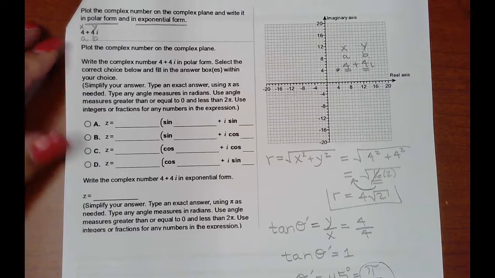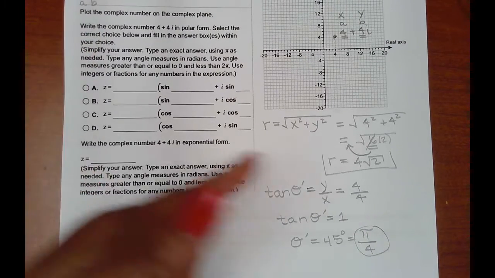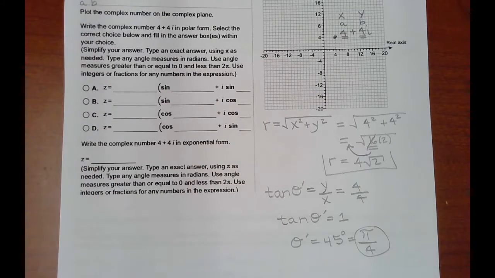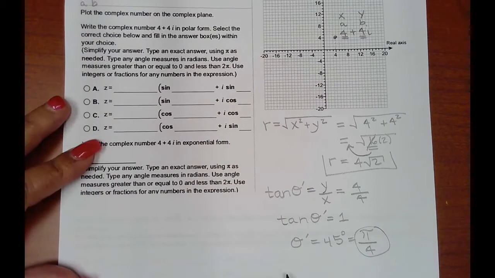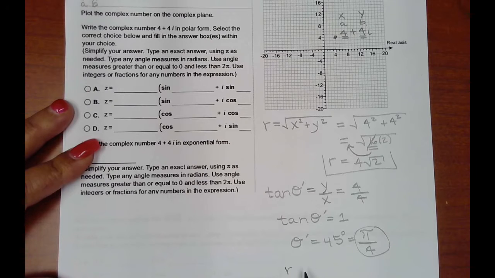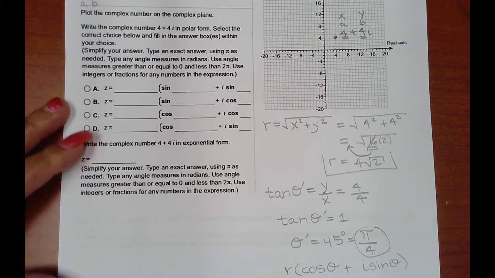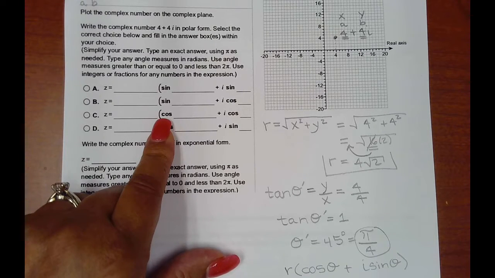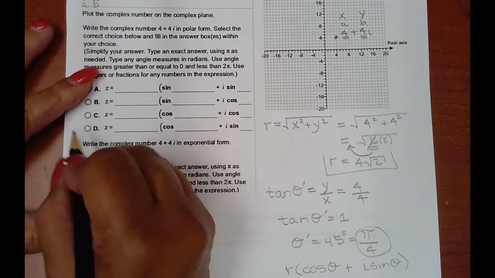Okay, once you get those, the r and the theta, just bring it over here to where the answers go. You're going to put your r out front, and remember the form that this comes in when you report your polar number, or what's also called the trigonometric number. It always goes like this: r is the coefficient, then it goes cosine theta, and then your imaginary portion, which is always related to sine of theta, always paired with sine of theta. You want to pick the answer that has them in that order. Cosine first, and then i sine theta, which means it's going to have to be D.